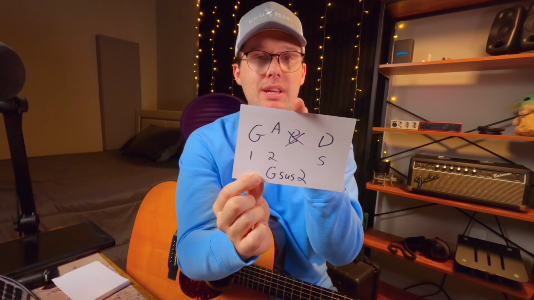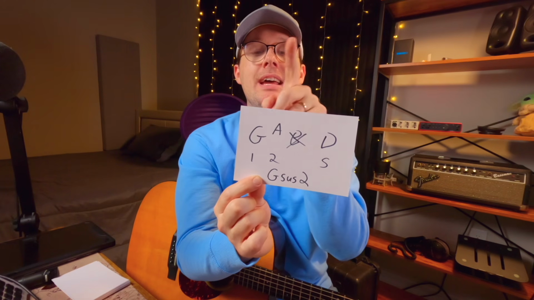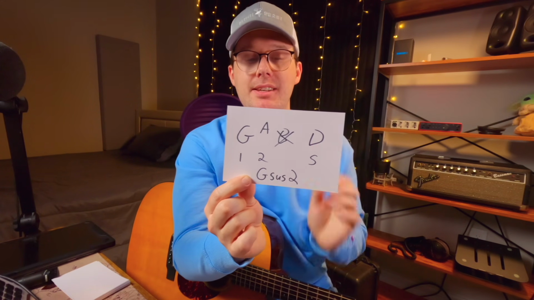Okay, G sus 4, very powerful. You can carry this over to other chords as well. We'll get to those in just a minute. But what about G sus 2? If G sus 4 is spelled G, C, D, then a G sus 2 chord is spelled G, A, D. Again, we are suspending the B. The B is completely gone.